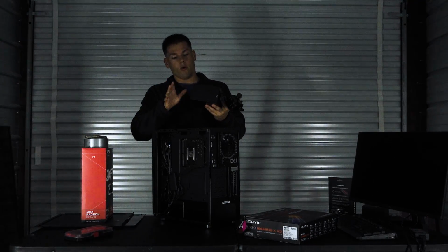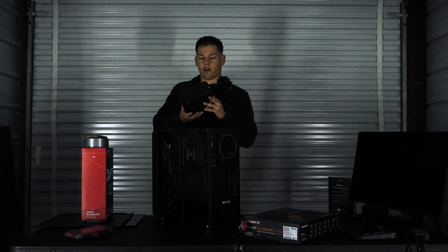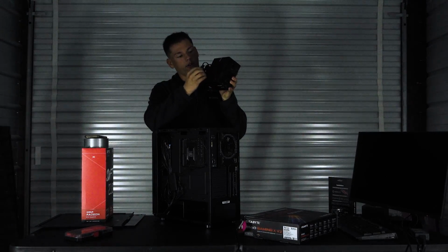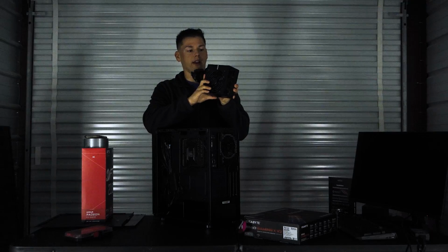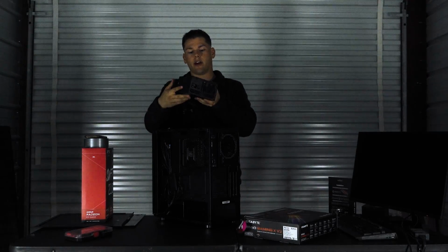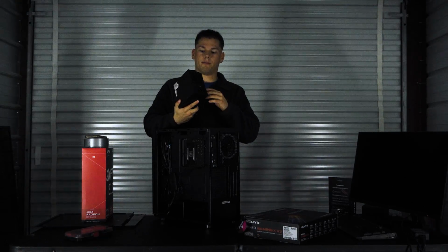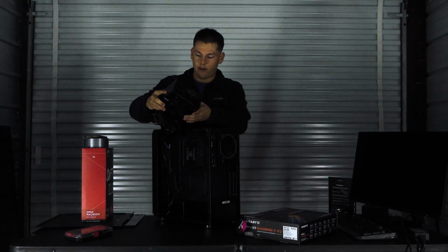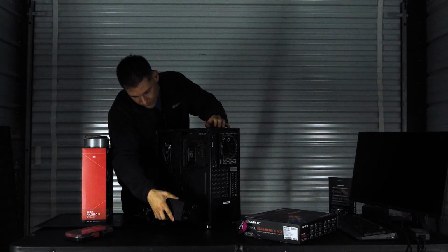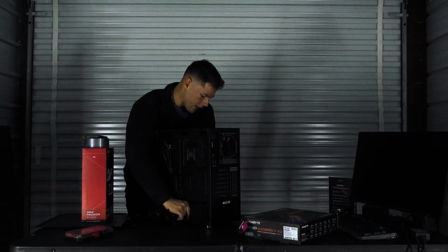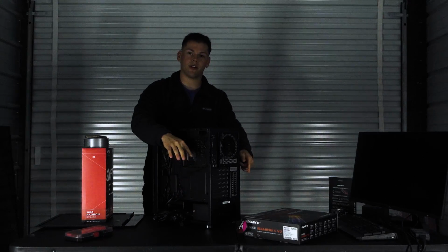But in order to get this inside of here, we're just gonna make sure that the fan is this big circle, obviously, where you can look in and see the fan. That goes down. So it's up like this, so that way air can go out from the bottom. And we're just gonna slide it in just like so. And we're gonna line it up with these holes that are in the back, and I'll show you exactly what that looks like.